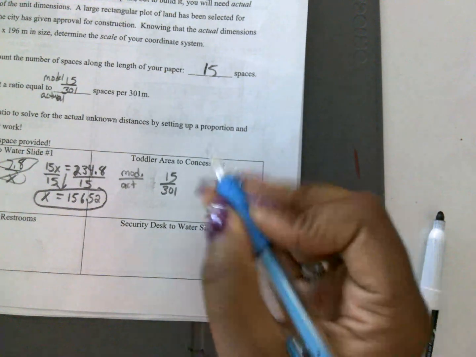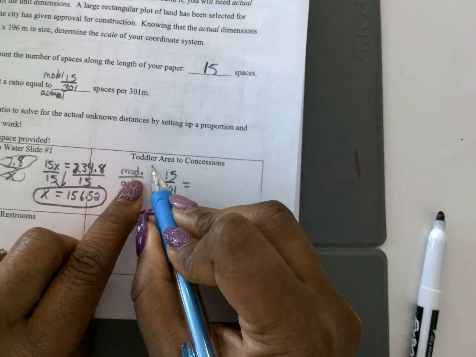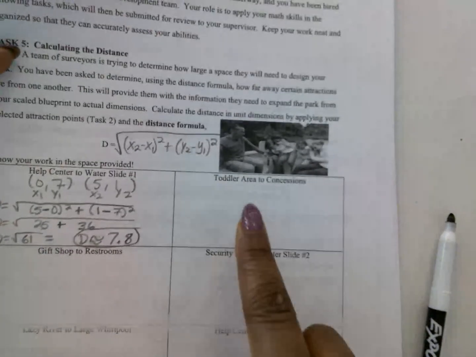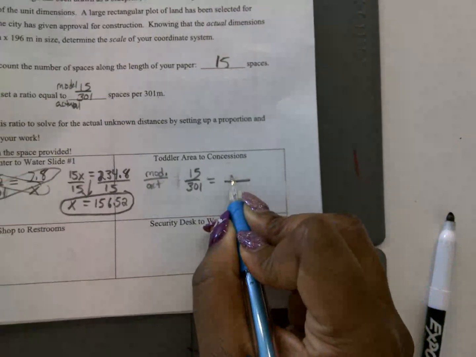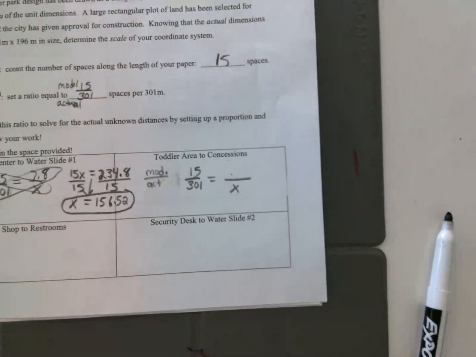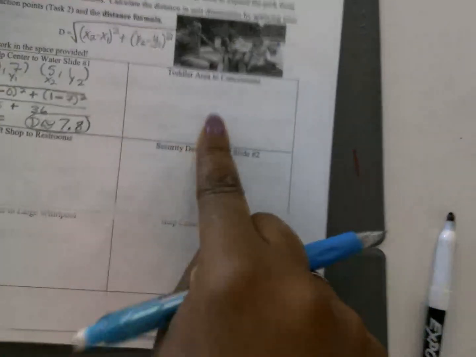Okay, so now it's model. So find your distance from the toddler area to the concession. That's whatever you got right here for distance. So whatever this answer was here, you're going to put that right here over X and cross multiply. So you have to do the distance first. The distance from here to here. Remember we did that on the previous step? You have to use these measurements.